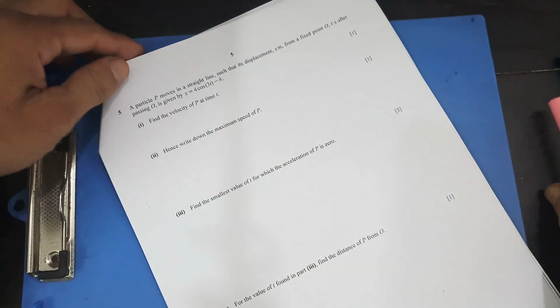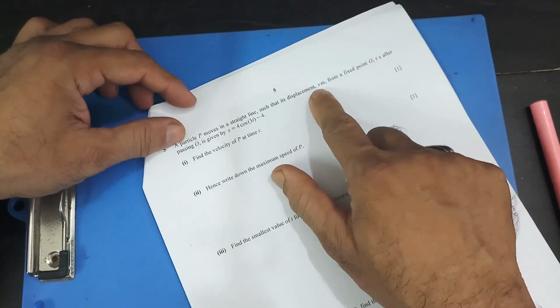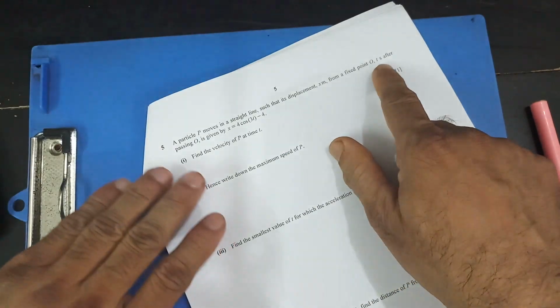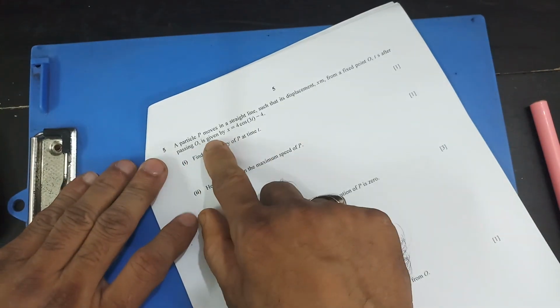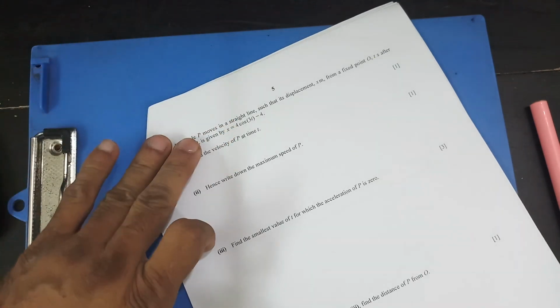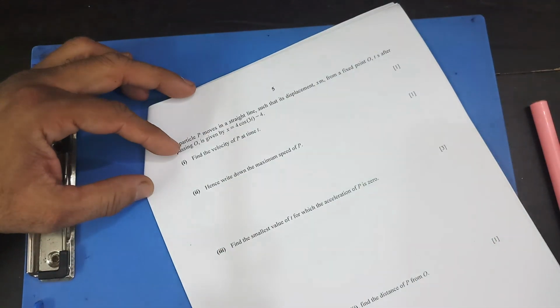Let's go for question number 5. The particle P moves in a straight line such that its displacement x meters from a fixed point O, t seconds after passing O, is given by x equals 4 cos 3t minus 4. Find the velocity of P at time t.